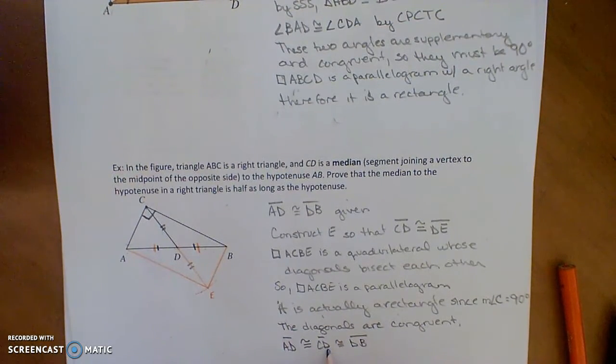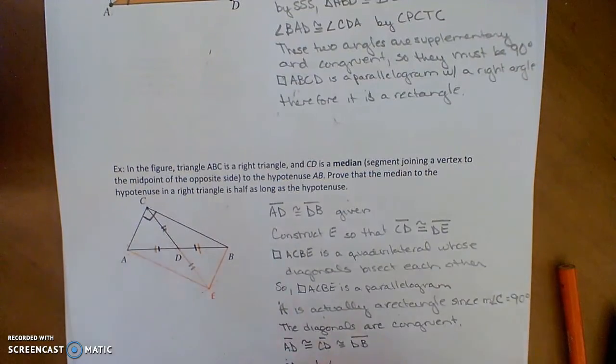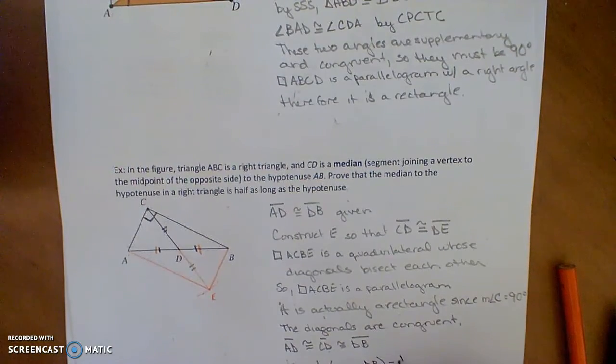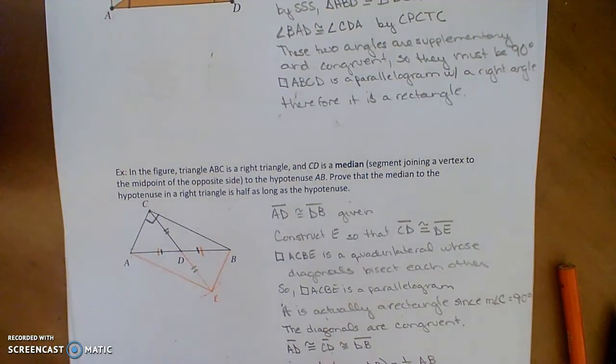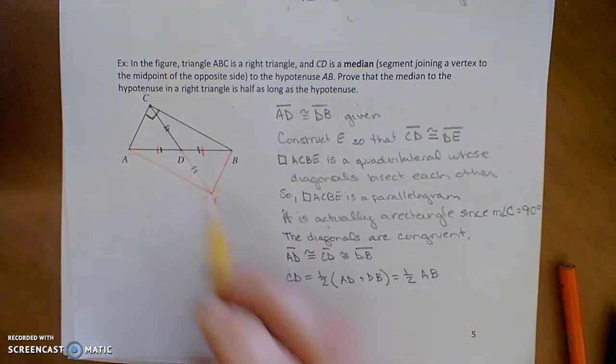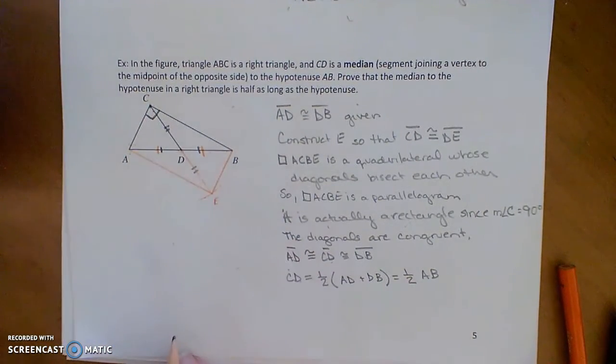That tells me that the measure of side CD is actually half of the sum of these two sides, AD plus DB, which is half of the side AB. So therefore, the median is exactly half as long as the hypotenuse.